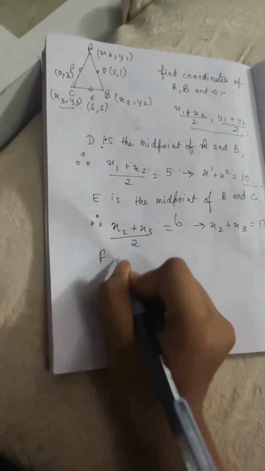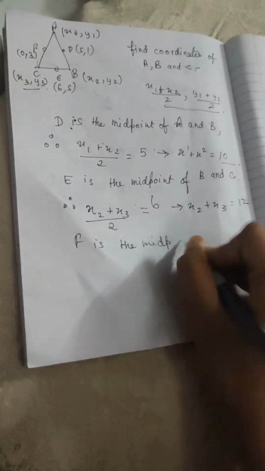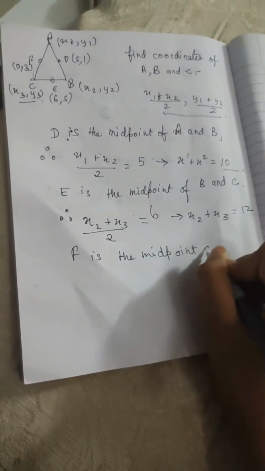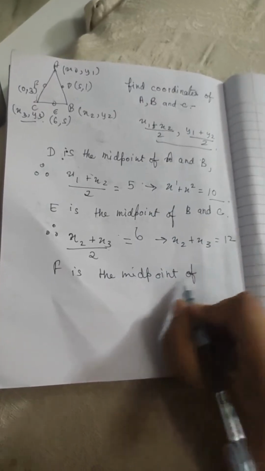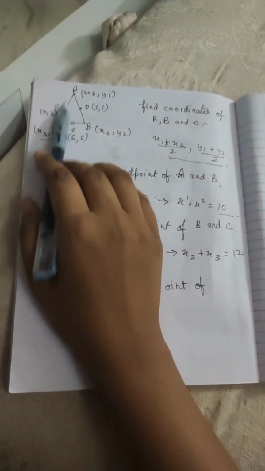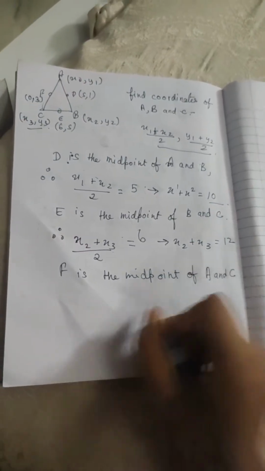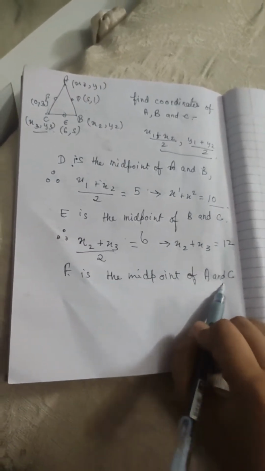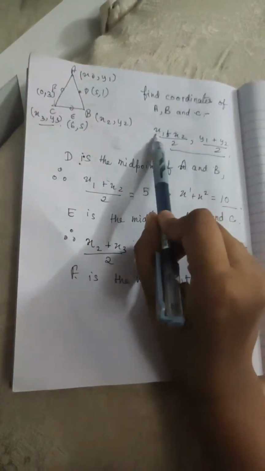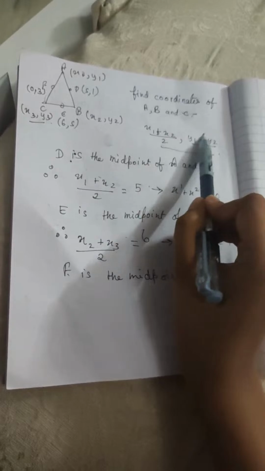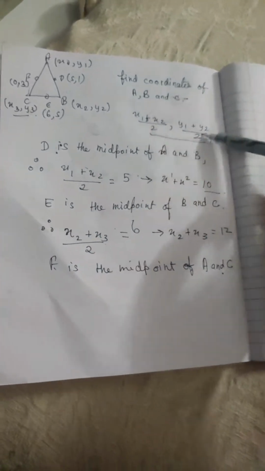Now F. First we will do for x, then y. If you have come here right now, please go through this. So F is the midpoint of A and C, right? So what we will do is, first we are going to find this value, then this. After we do all the things for x, then we'll go on to the y part.